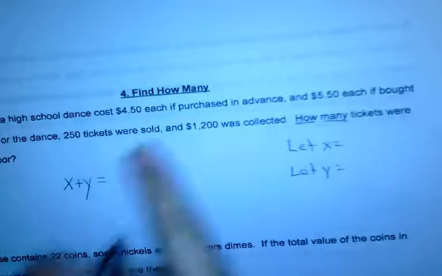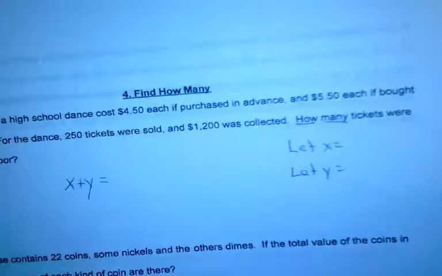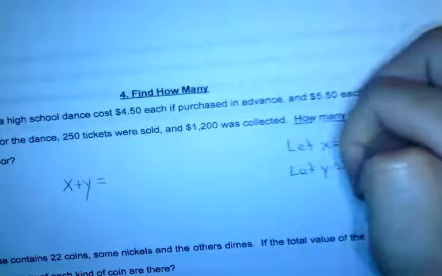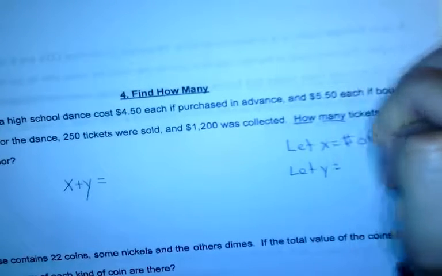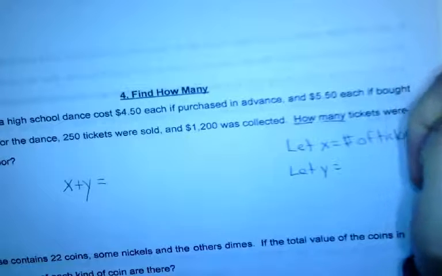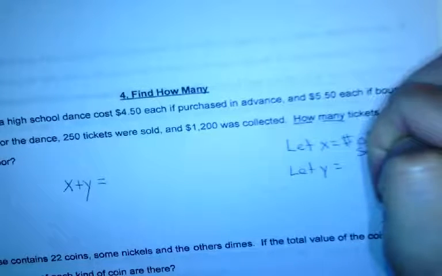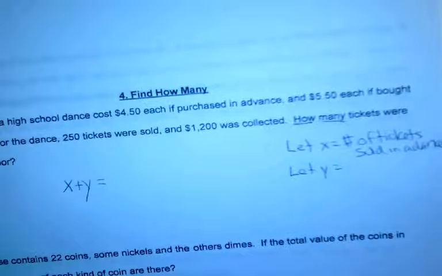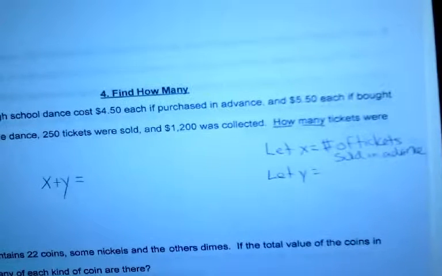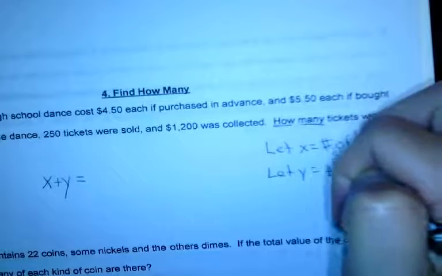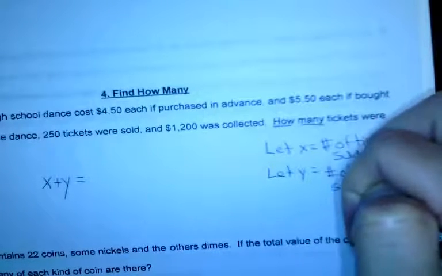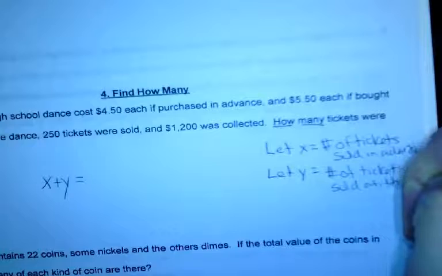We have advance tickets and at the door. So let x equal number of tickets sold in advance, and let y equal number of tickets sold at the door.